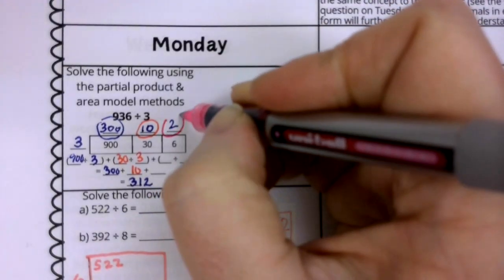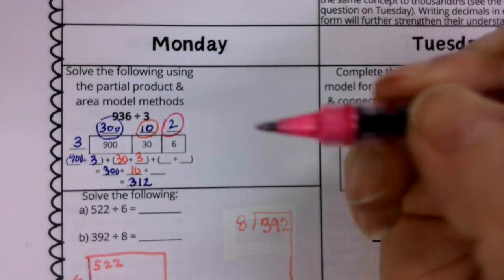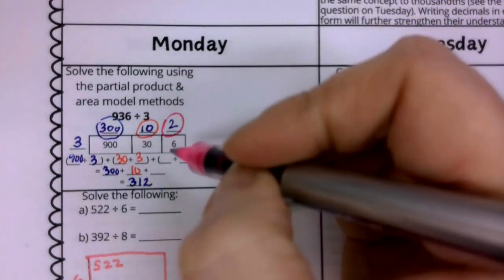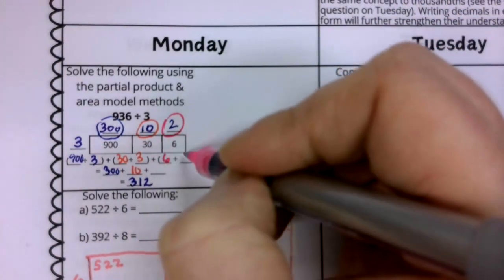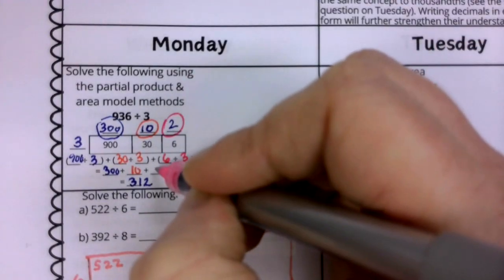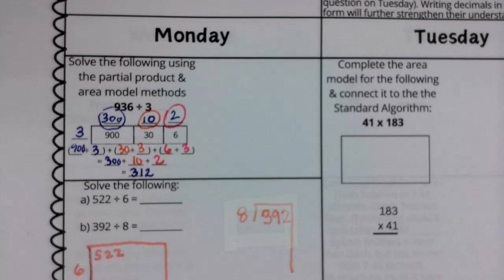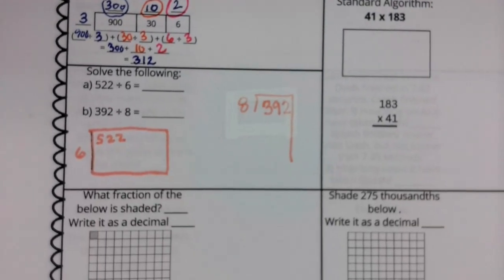I'm looking at where I got this 2 from. 3 went into 6 2 times. So really I was starting with 6 divided by 3, and I got an answer of 2. I'm looking at how that problem was solved by thinking about the quotient being broken into those groups. Now let's go to the next part.